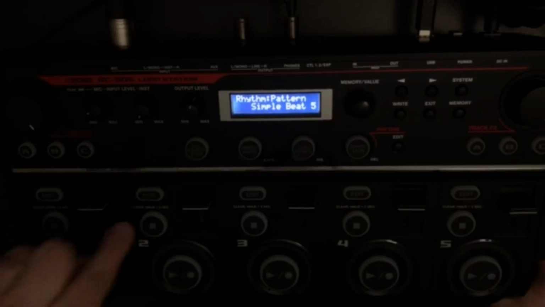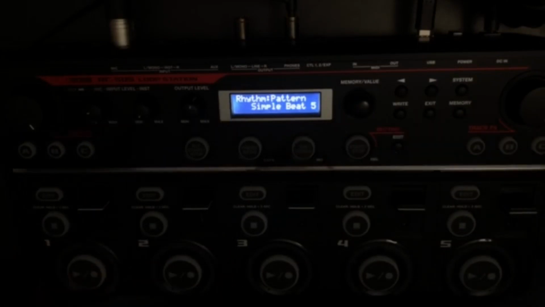And Thorson in a previous tutorial talked about how you can use this and use your body and all that. Okay, so that was a metronome tutorial. Wasn't expecting to do that, but anyway.